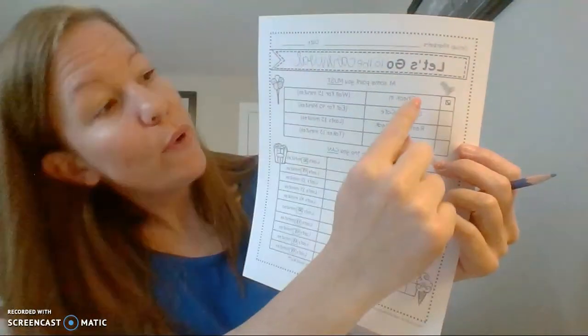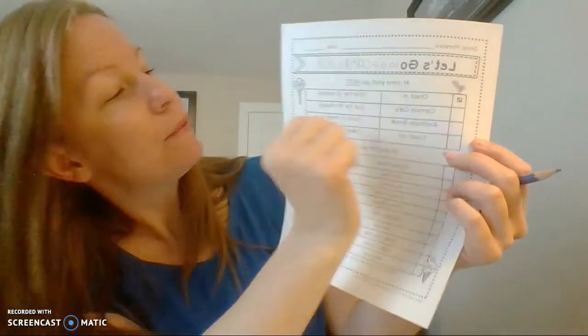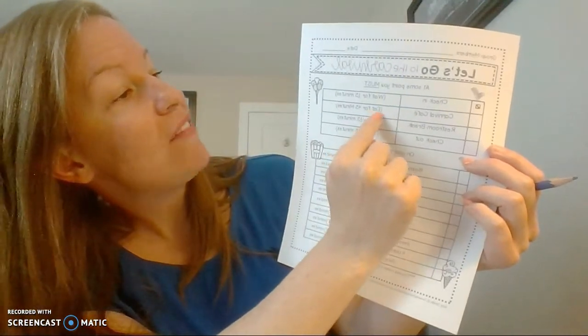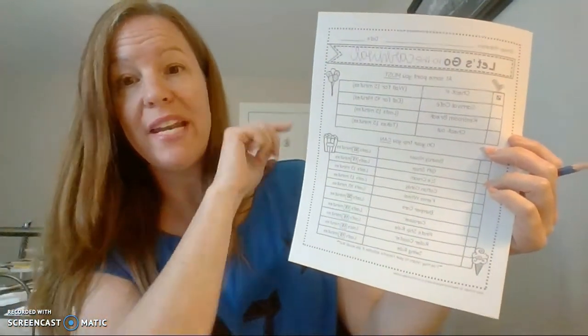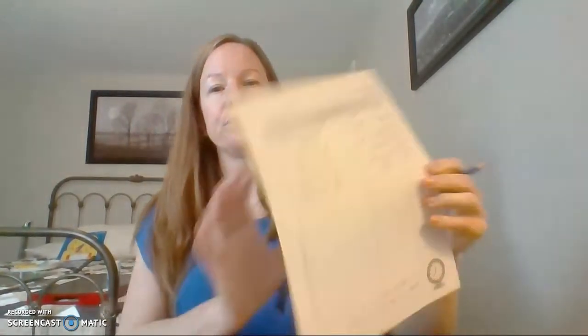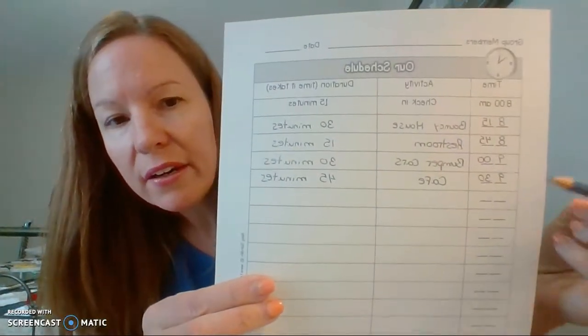Okay, so I've now done 2 rides. I'm getting kind of hungry, and I know that I have to stop at the cafe. That's part of what you must put in your schedule. So the Carnival Cafe, I have to eat there for 45 minutes. So I'm going to add that in here. I'm going to go to the cafe and I have to eat there for 45 minutes. So I've added that in there.